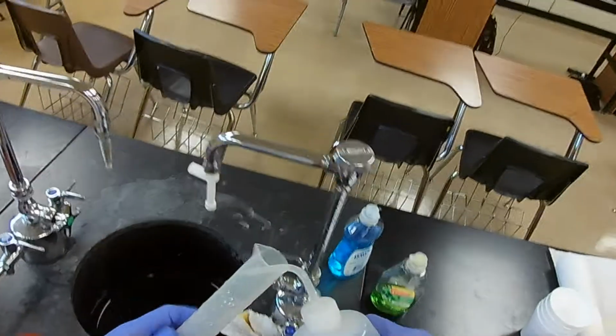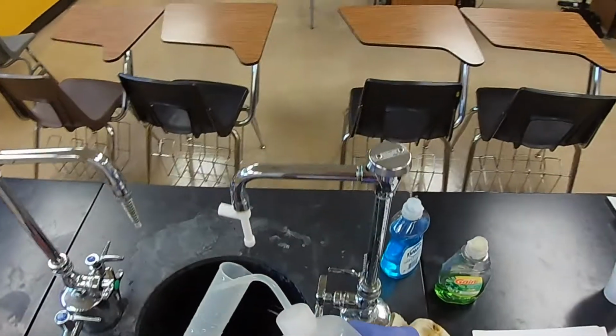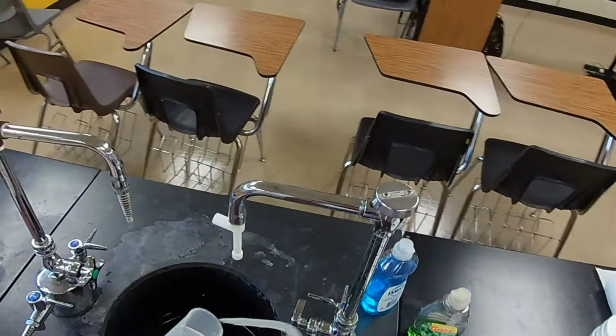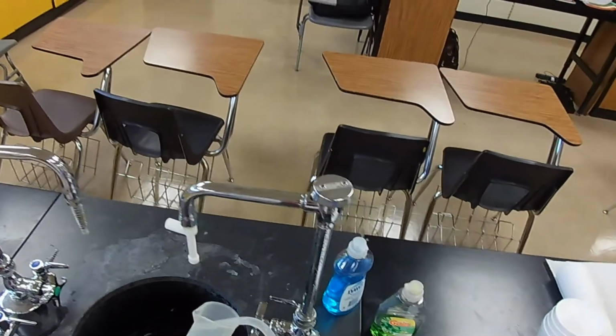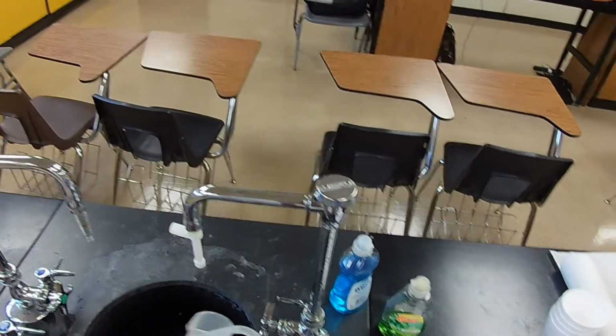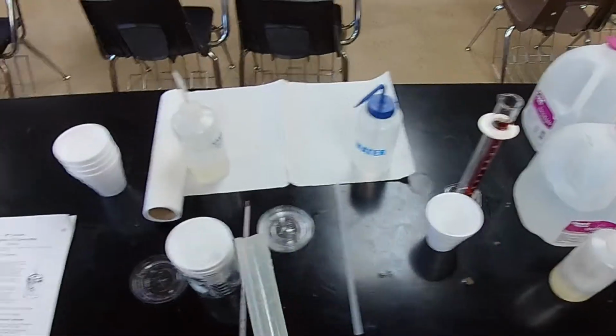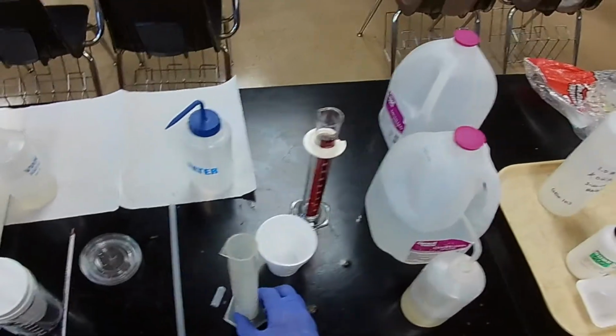Now, notice that the acid is 0.5 molar. It's 1/2 molar. But the base is 1 molar. So we're using similar volumes, but they're different concentrations. Why is that?